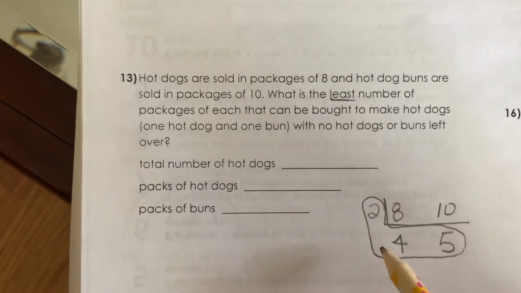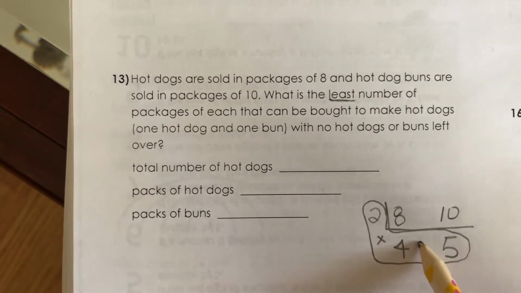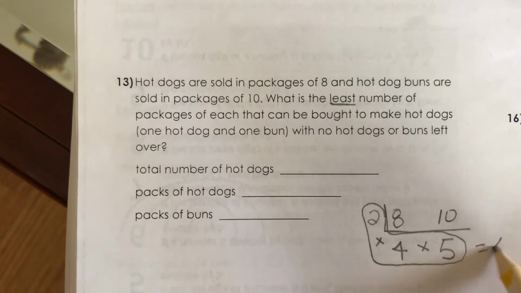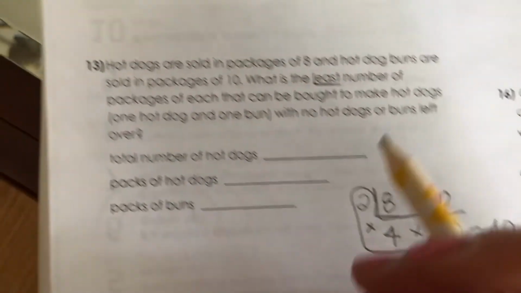So I'm going to multiply all of these together. 2 times 4 is 8. 8 times 5 is 40. So the total number of hot dogs is 40.